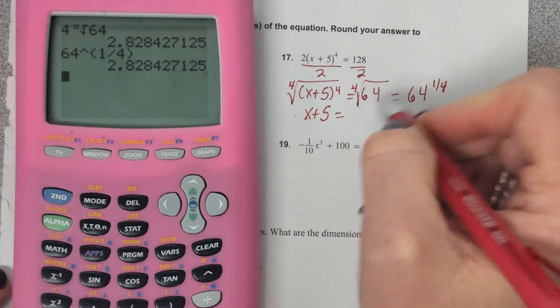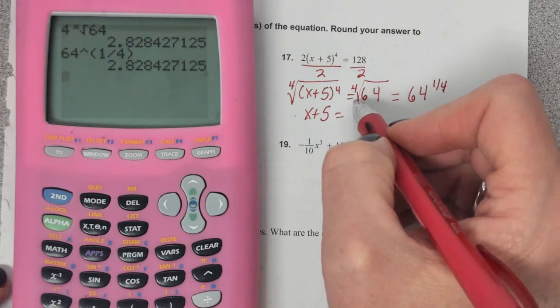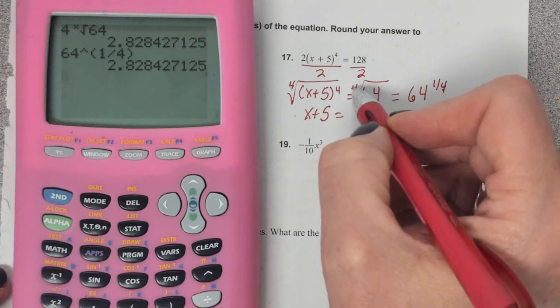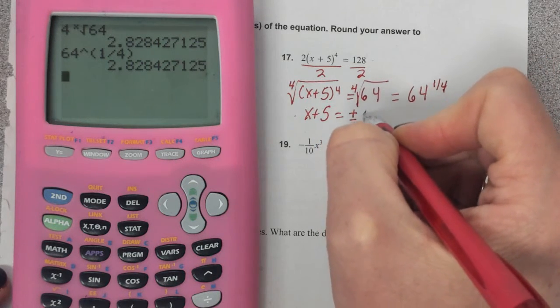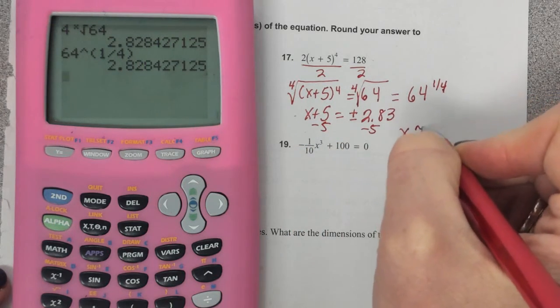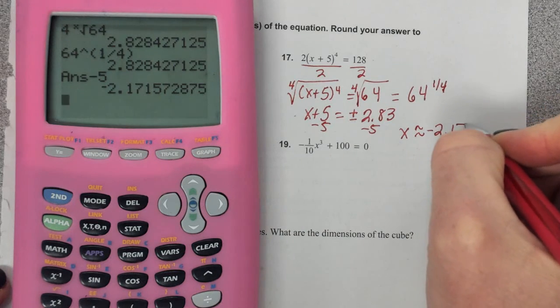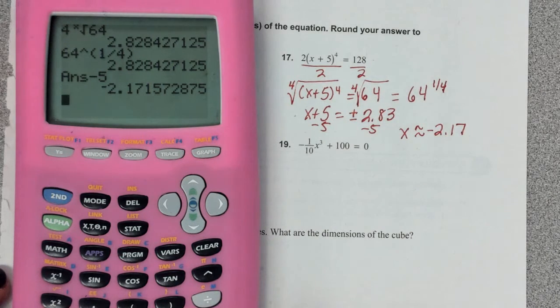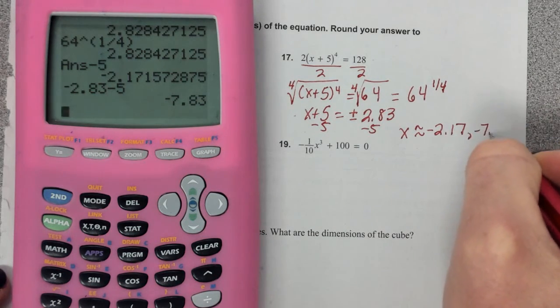Now the other thing too, guys, when I take the 4th root, just like when I take the square root in an equation, only if it's an equation, then what do I have to put in front of this? Plus or minus. So this is going to be plus or minus 2.83. And then I have to subtract 5. So I'm going to have 2.83 positive, and then minus 5. Gives me this answer. And then I also have to do negative 2.83 minus 5. And that's going to give me negative 7.83.